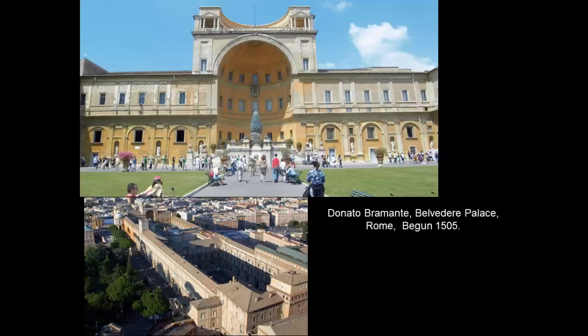Here's a view of what Bramante's project looks like today, his extension of the palace here. And here you can see the long courtyard with the additions by that later pope. This wing right here is the one that's actually added in the 1580s, whereas the second wing behind it is added in the 19th century to hold the expanding antiquities collection of the Vatican museums.